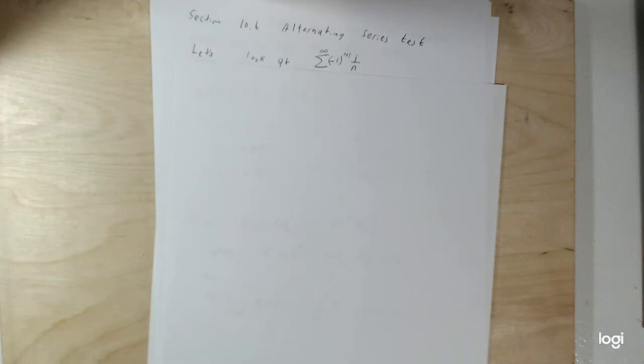So let's take an example here. I'm taking the sum n equals 1 to infinity of negative 1 to the n plus 1. Whenever you see negative 1 to a power like that, it just means it's flipping signs back and forth: positive, negative, positive, negative. If it's an n rather than an n plus 1, it'll start with the negative. In this case, since it's n plus 1, it's going to start with negative 1 squared, so it'll start positive. So that's called an alternating series. Every other term is positive.